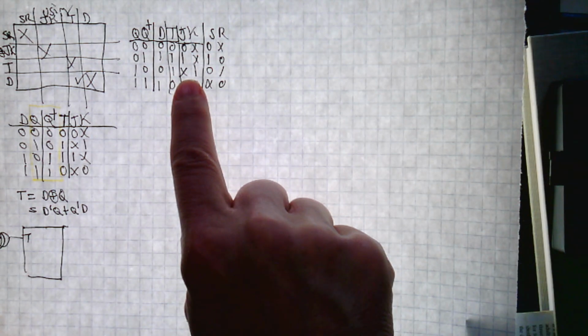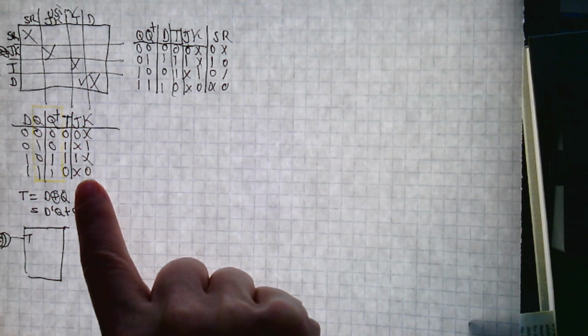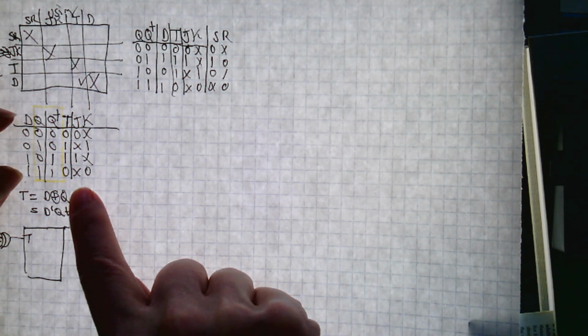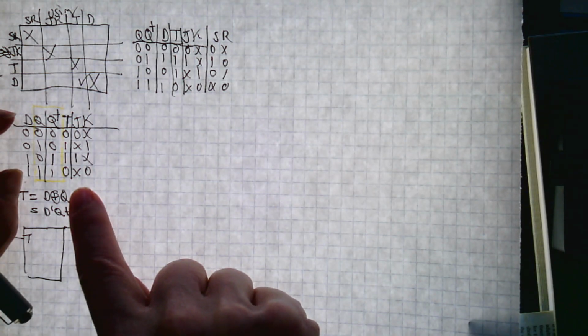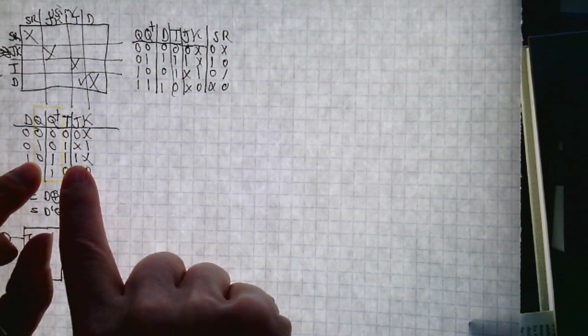And now it's pretty clear that I can make J equal to K, but how does it relate to D and Q? Well, suppose I said J were equal to Q prime.